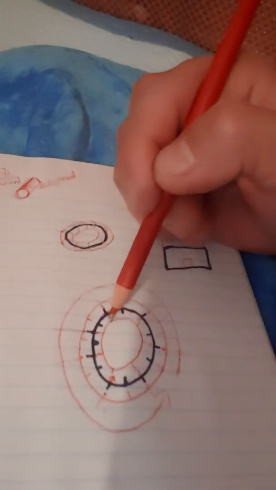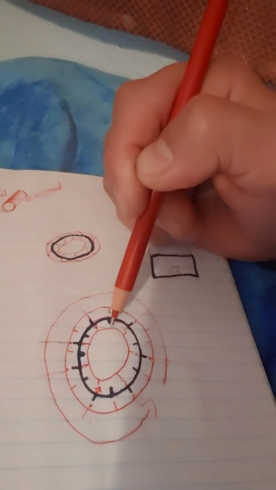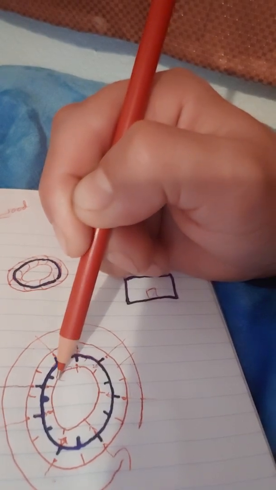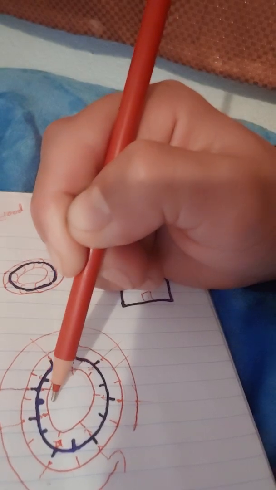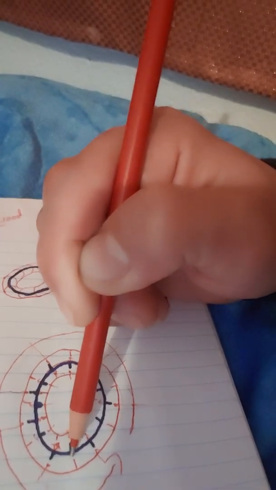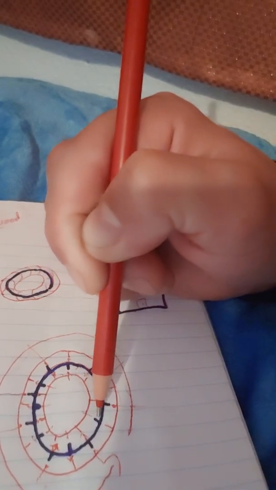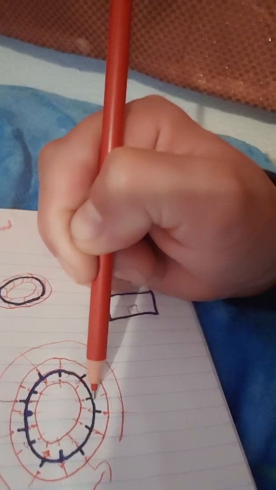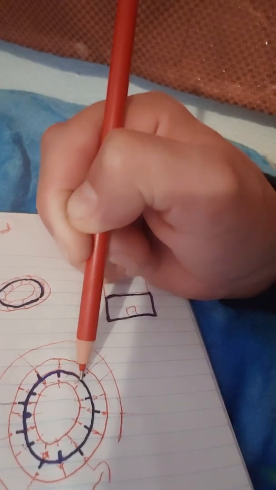And the same will be true for the other side. Okay, and that will happen all day long. But it has to be perfect.